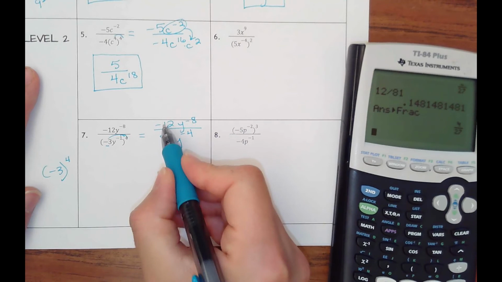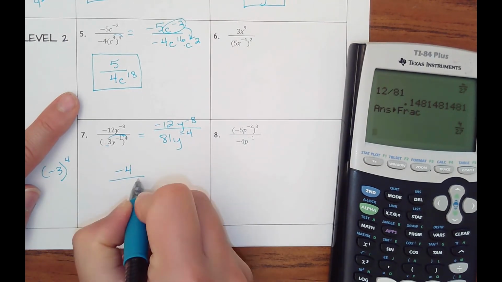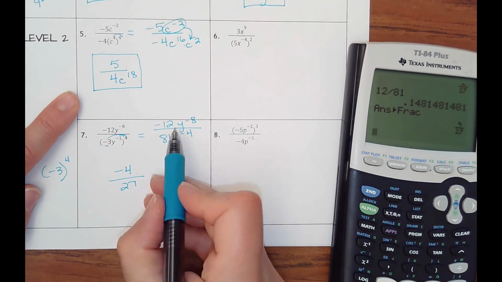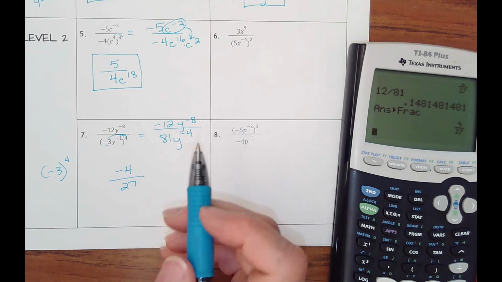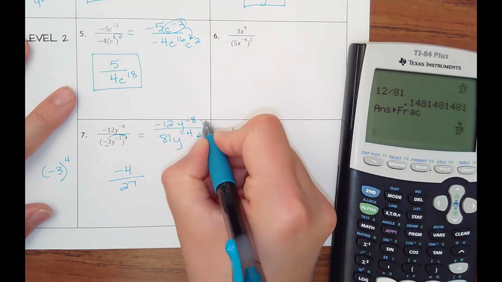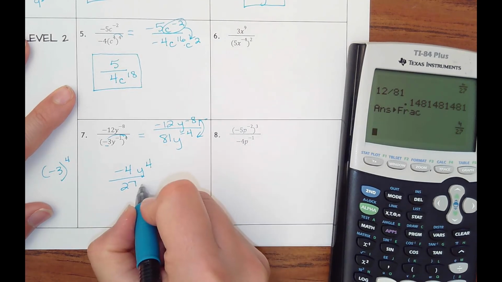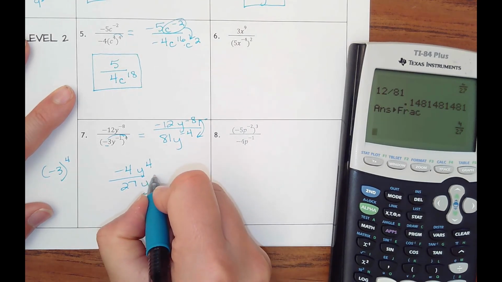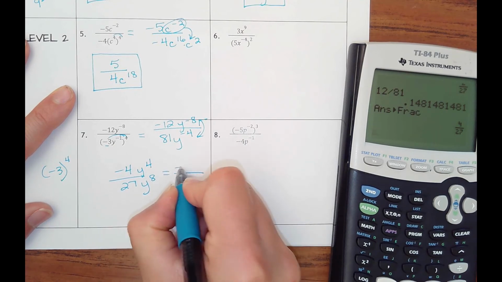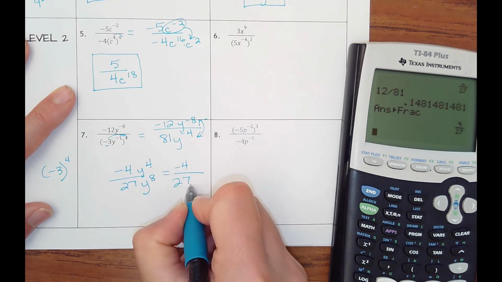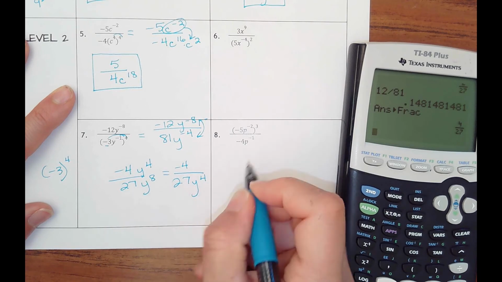But I know it's a negative because I have a negative over a positive. You're really dividing out a 3. Okay, and then these two things are going to flip-flop. So I've got a y to the 4th on top, a y to the 8th on bottom, which will give me a final answer of y to the 4th on the bottom.